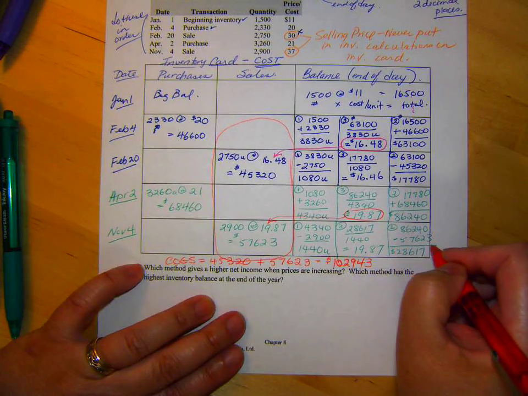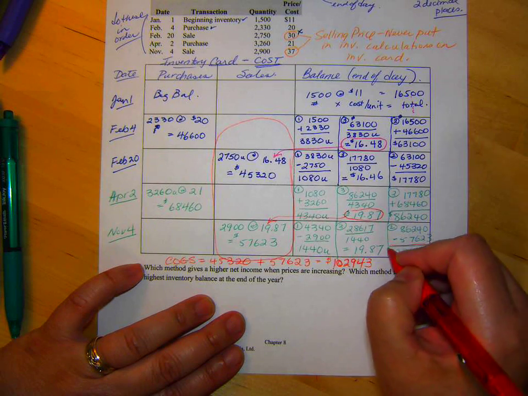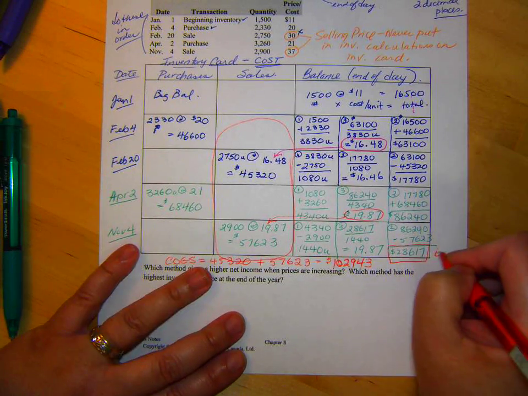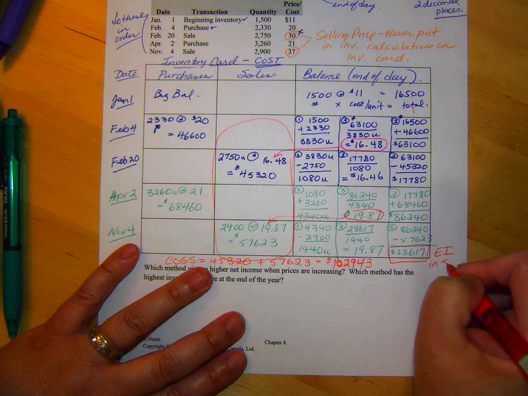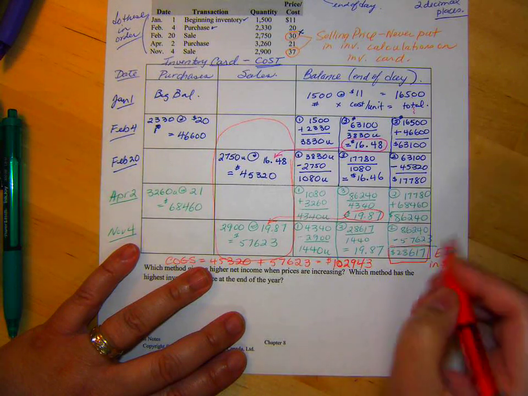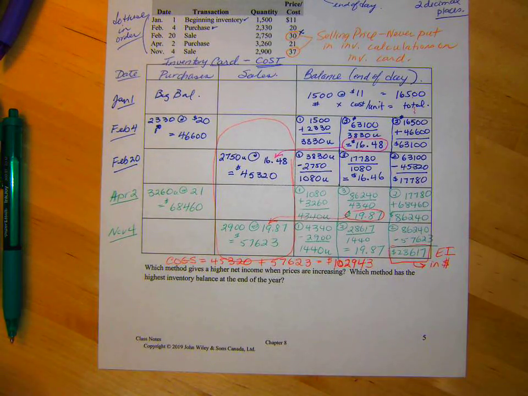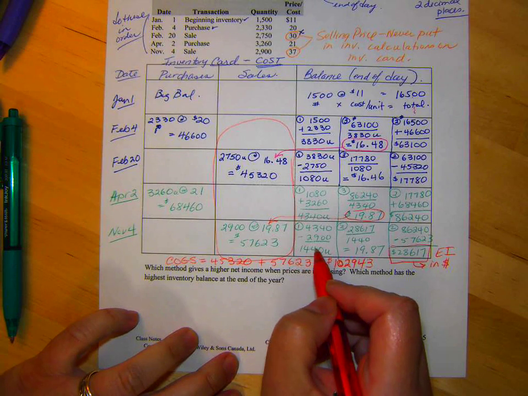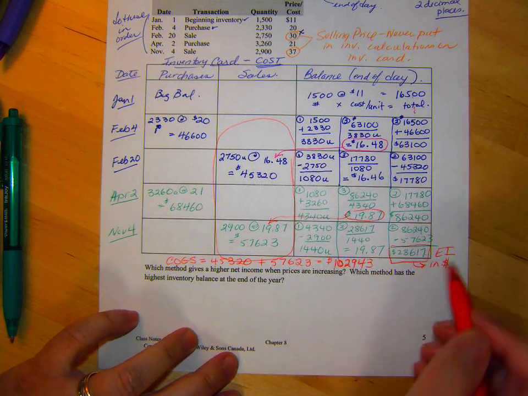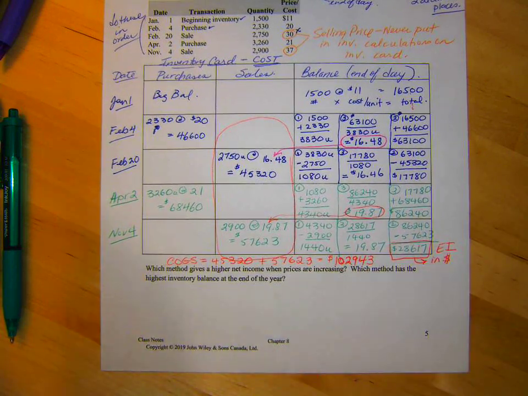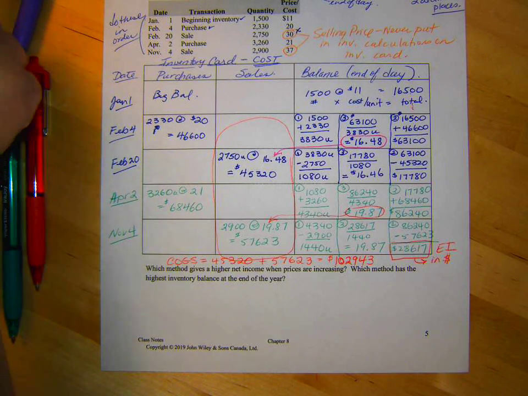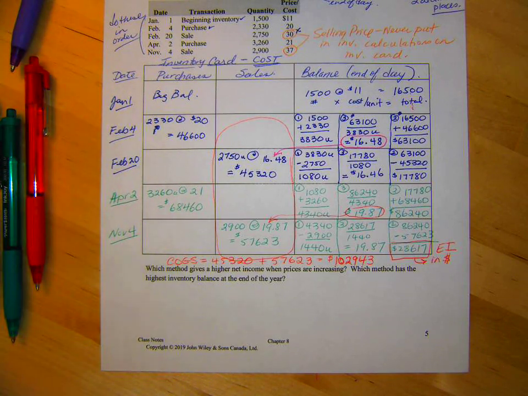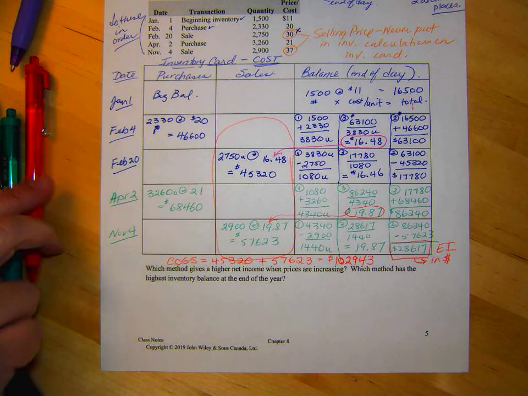Ending inventory in dollars is right here. Now, this is ending inventory in units, but this is ending inventory in dollars. Okay, so hopefully this has all come back to you. You did this all in intro. It just probably went by really fast, and it was a long time ago.